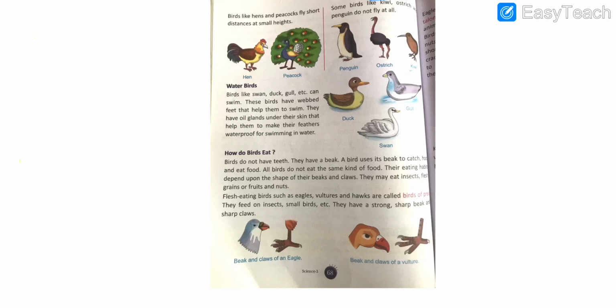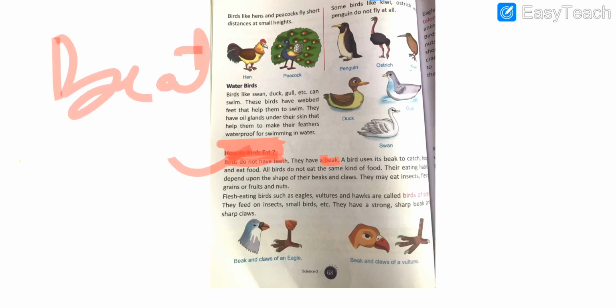Now we will see, how do birds eat? We all know, students, that birds do not have teeth. They have a sharp beak, and a bird uses its beak to catch and eat its food. So the beak is the most important organ of a bird that helps it to catch its prey.